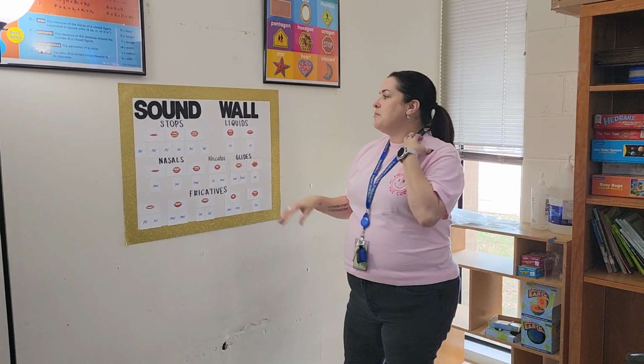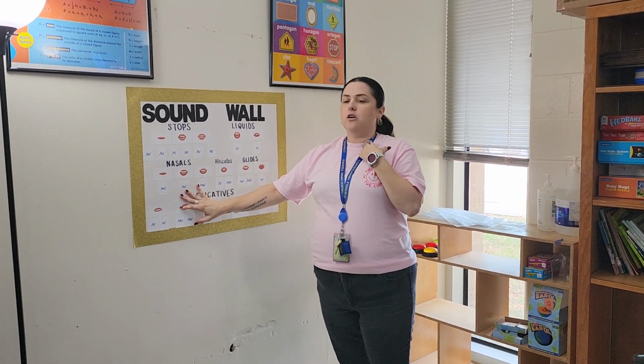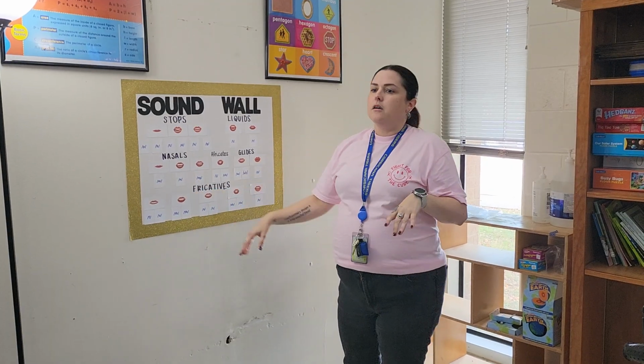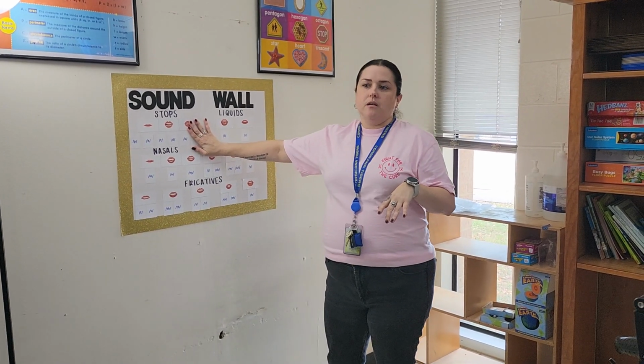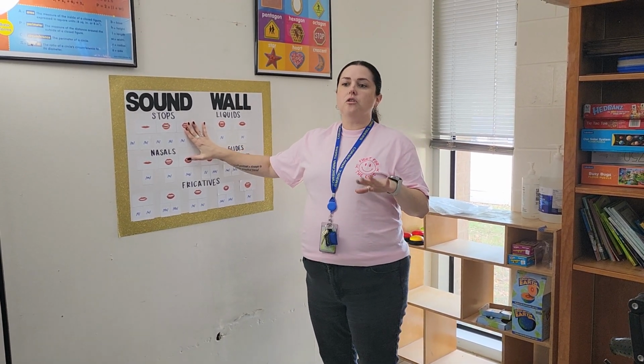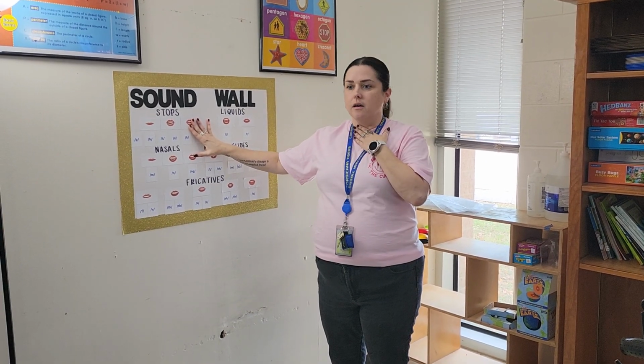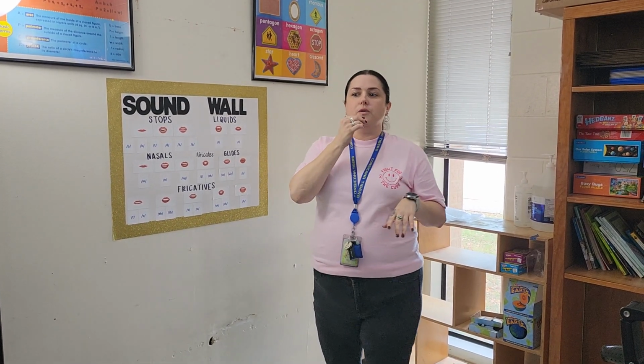All right, so I'm gonna go through these and just let y'all know some things that I've learned about it. We're gonna start with the stops. Stops involve a full closure at some point in the vocal tract. There are three main stages of stops: closure, buildup, and release. I'm going to use the example puh, puh. So we start with closure, we build up, and then we release, as in pat.